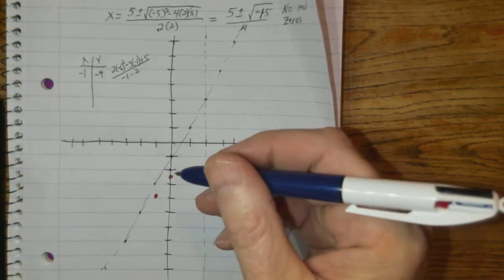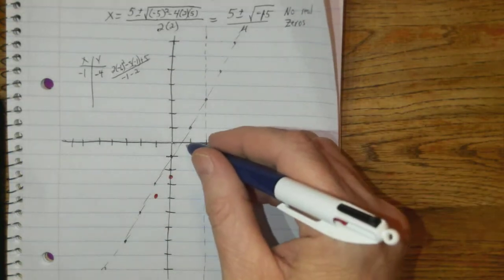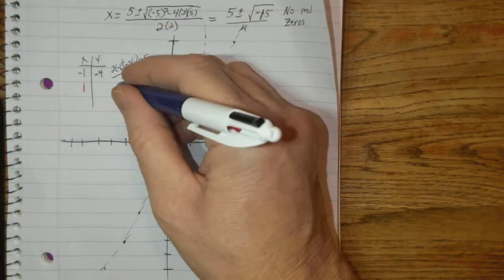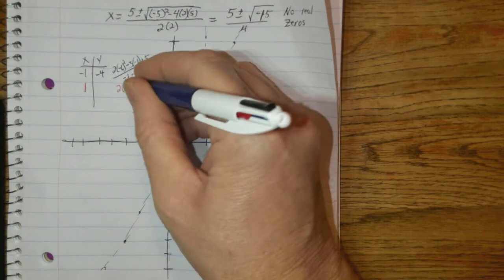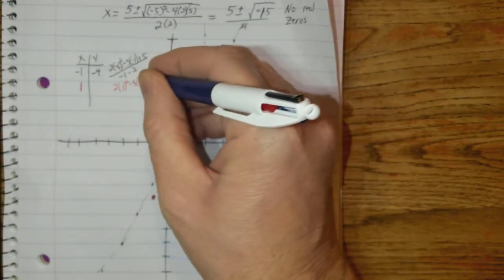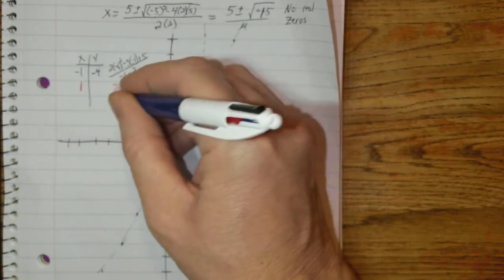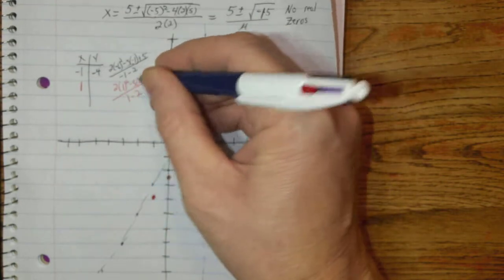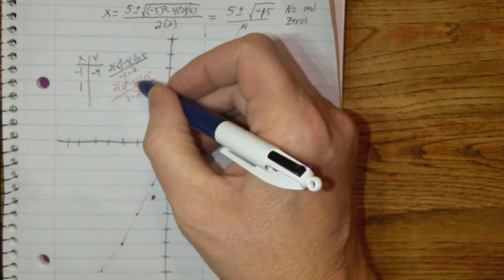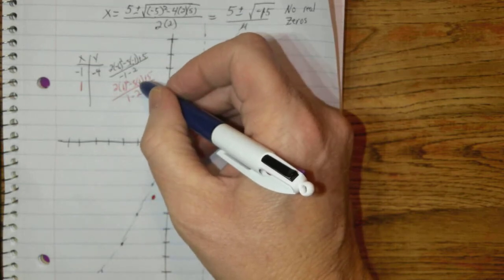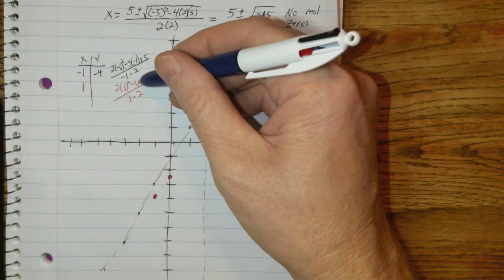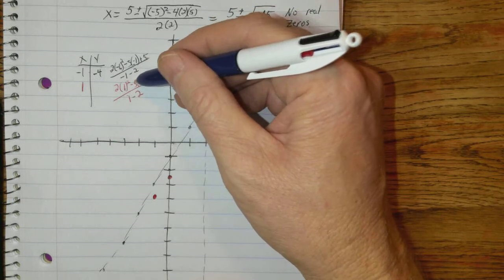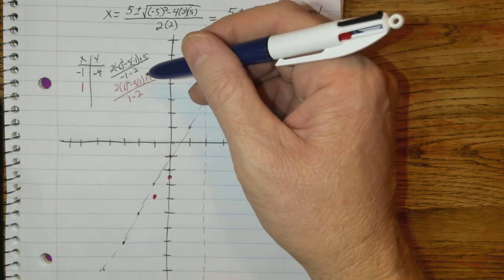Now I'm curious what's happening at 1. 2 times 1 squared minus 5 times 1 plus 5 over 1 minus 2. 2 minus 5 is negative 3.